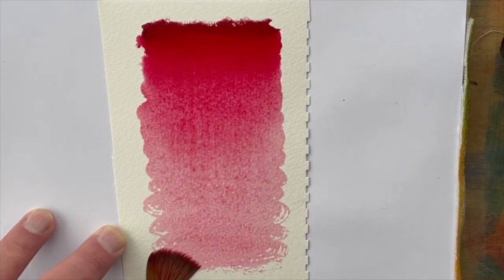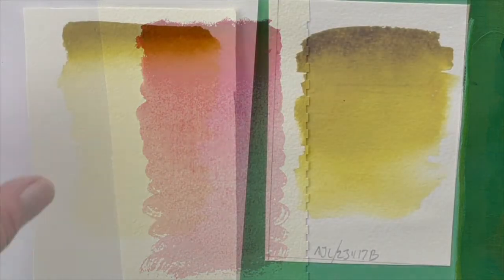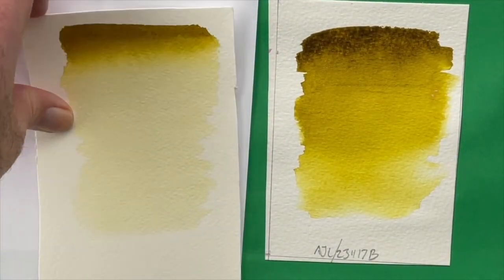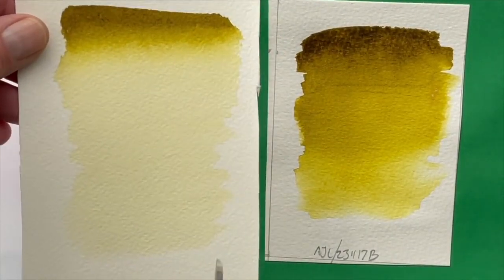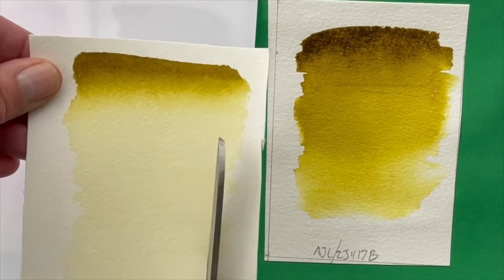In so doing, it makes it easier to compare samples at similar film weights by moving the wash of the test sample up and down the one it's being compared to.